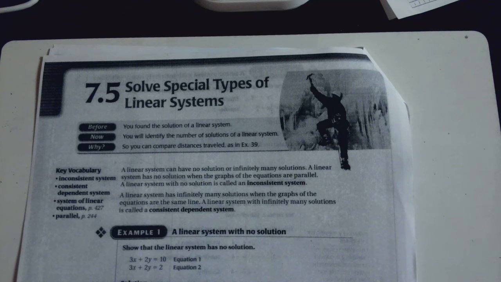A linear system has infinitely many solutions when the graphs of the equations are the same line. So if you have the same line and you solve it, and you have like y equals 5x plus 2, and then you solve the other one, you get y equals 5x plus 2, it's the same line. So that means that there are infinitely many solutions. All the numbers that work on the first line work on the second because they're the same. So that's what it means when you get no solution. Now you see it graphically. They're parallel lines, and infinitely many solutions are the same line.